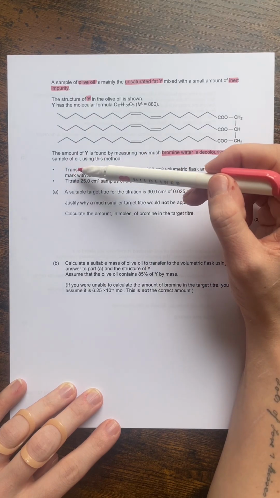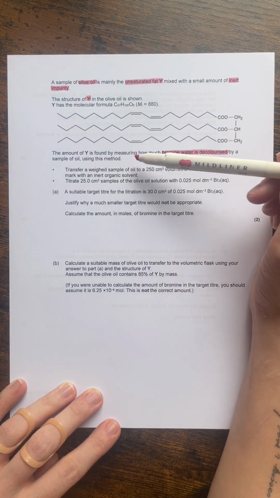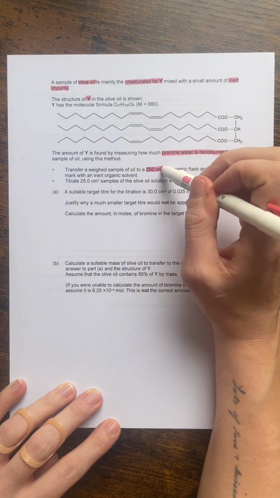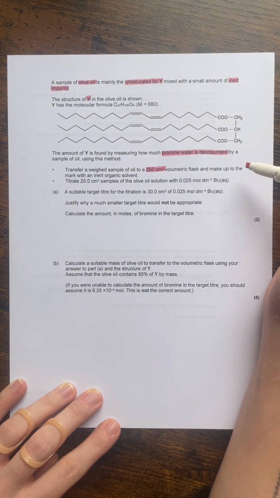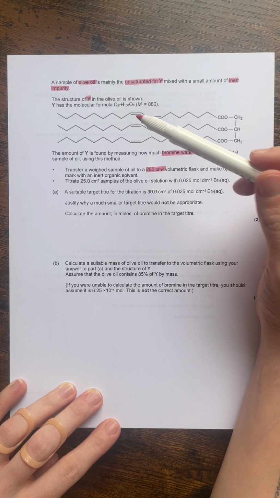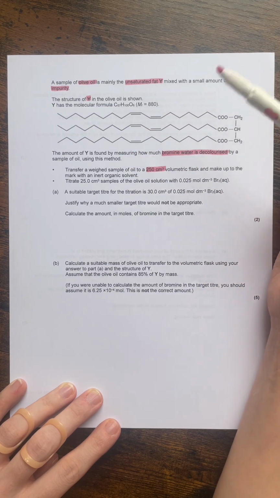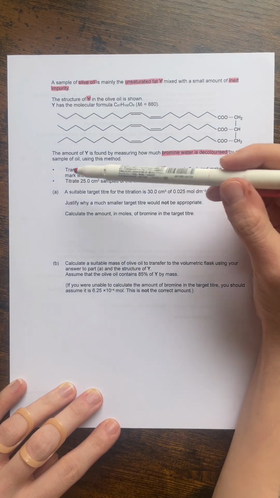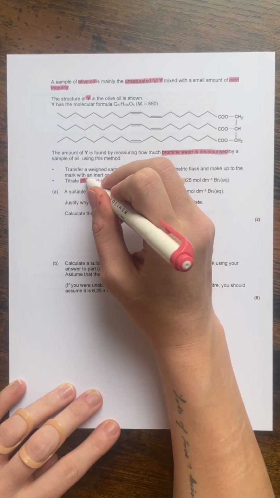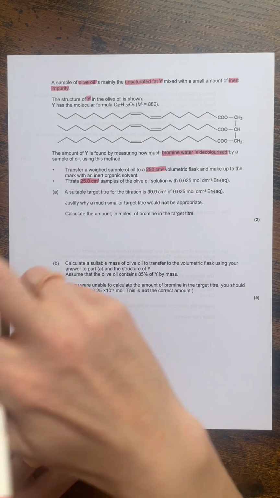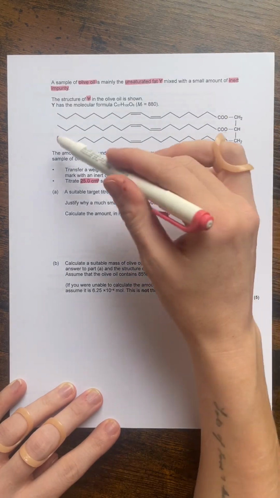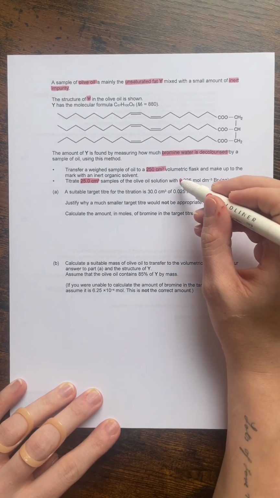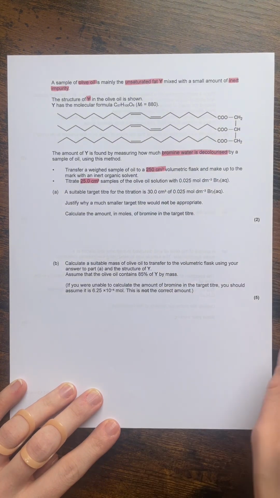So we've got to transfer a weighed sample of oil into a 250 cm³ volumetric flask, and we make it up to the mark with an inert organic solvent, inert again, so that that isn't going to then react with the bromine. We're then going to titrate 25 cm³ samples of the olive oil solution that contains Y with this concentration of bromine.